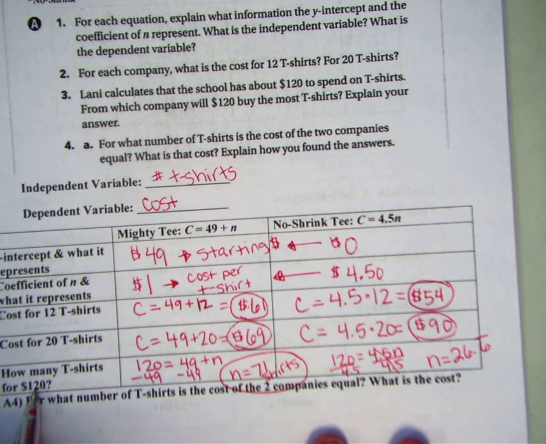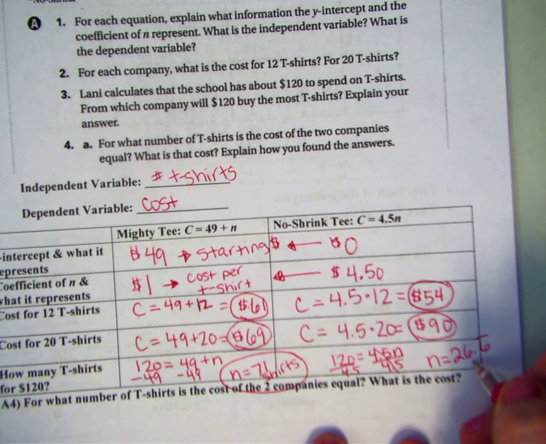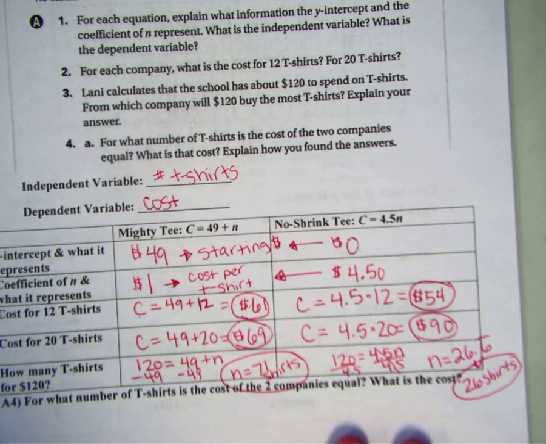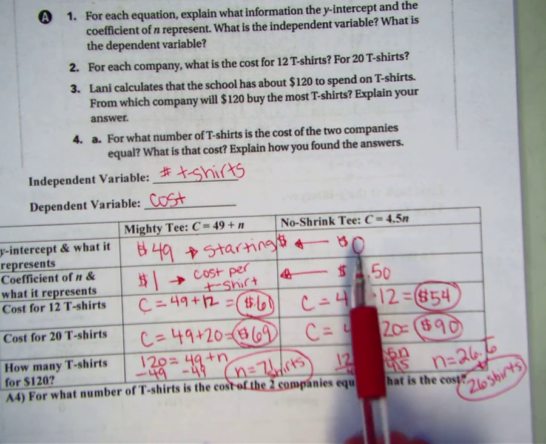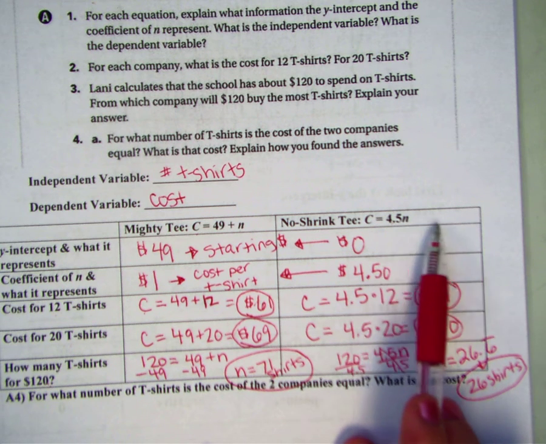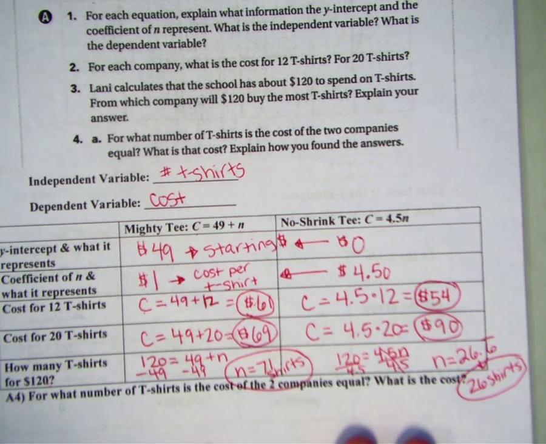So if I only have $120, even though this is technically closer to 27, that would make it more expensive. So we'd have to round down to 26 shirts. All right, so if you have $120, you can get a lot more shirts with Mighty Tees than you can with No Shrink Tees. Okay, so it sounds like this one is cheaper if you're just gonna get a few shirts because there's no startup costs. But then here it's a lot cheaper per shirt. So once you get past that startup cost, it starts to become a lot cheaper per shirt.